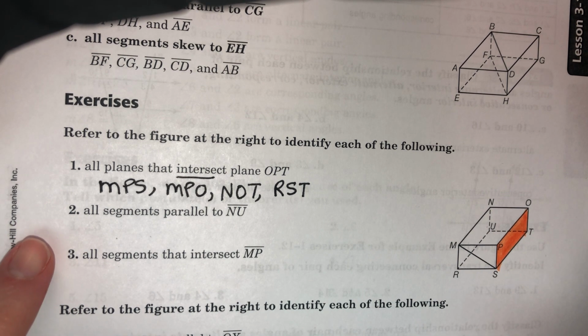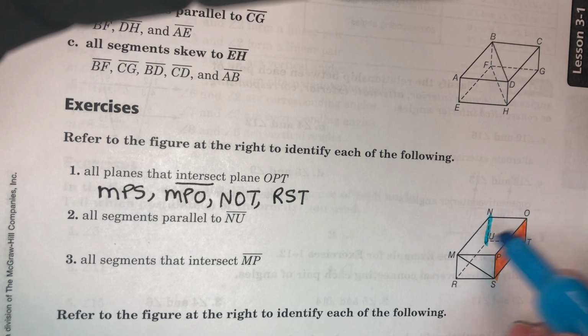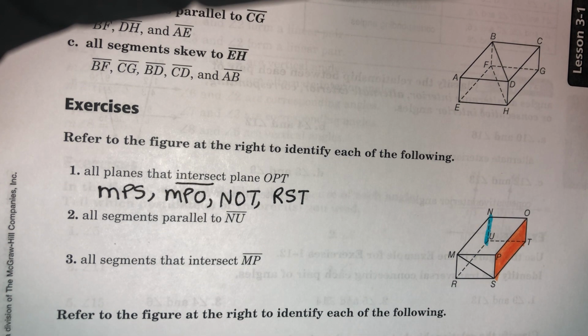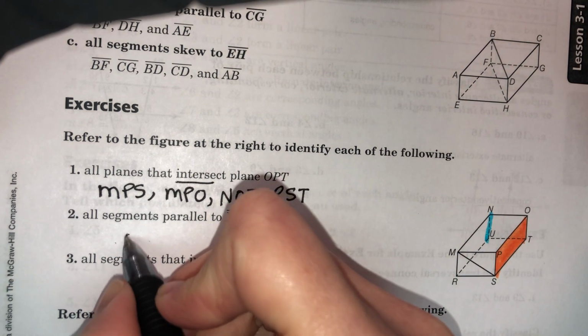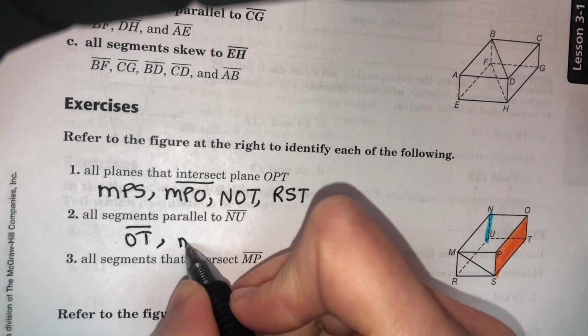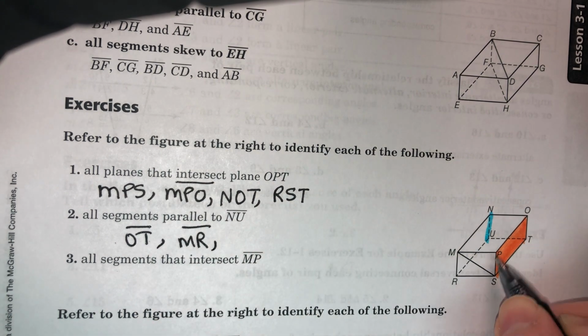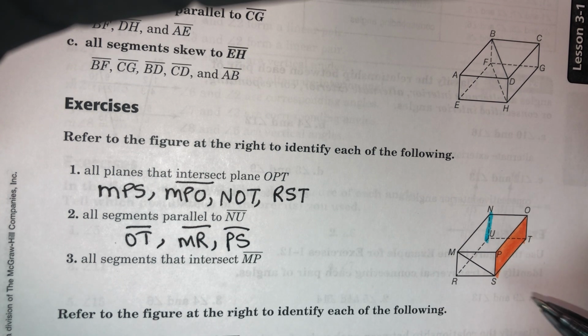Number 2, we need to name all segments that are parallel to NU. So see this one going up and down here, NU? Which ones are parallel to that? How about OT? Segment OT, segment MR, and segment PS. Those are parallel to NU.